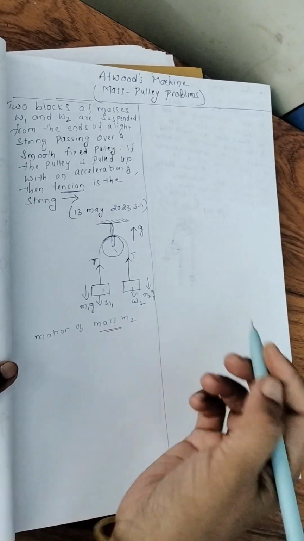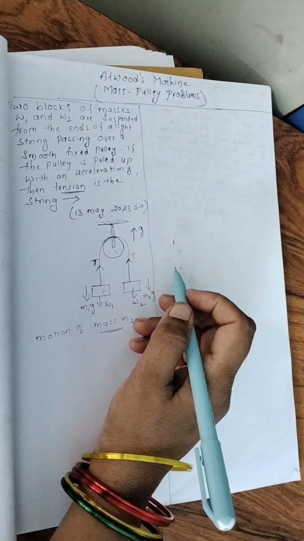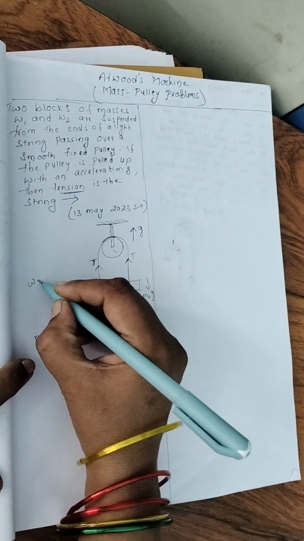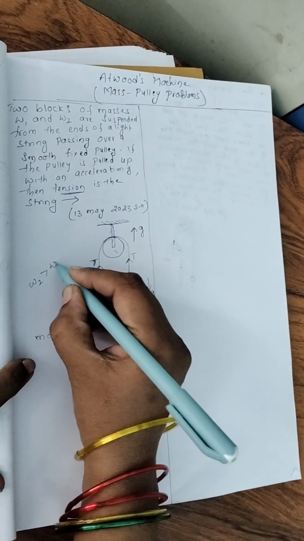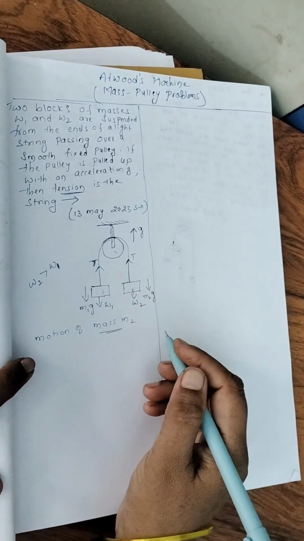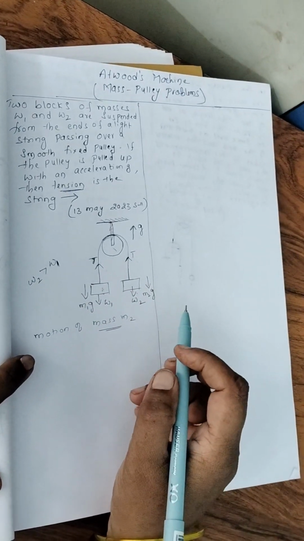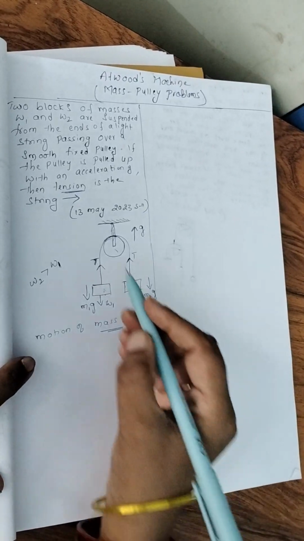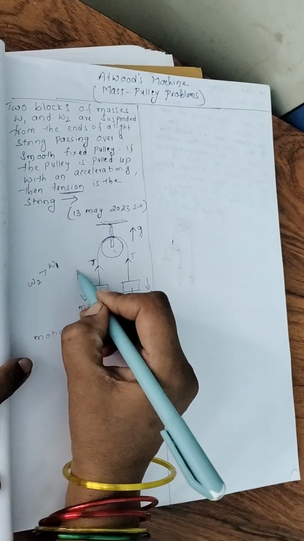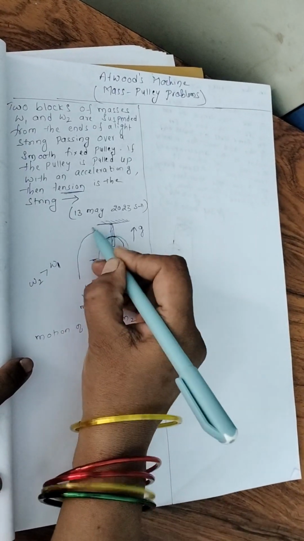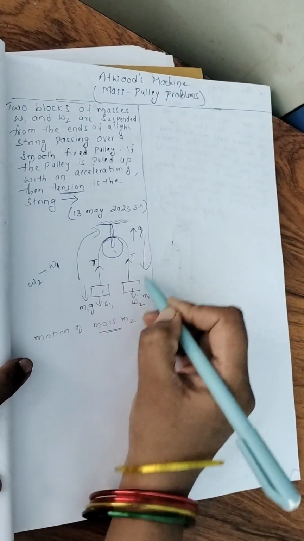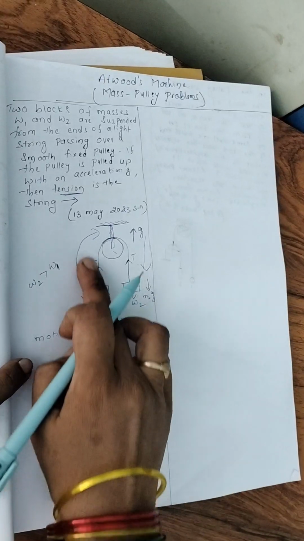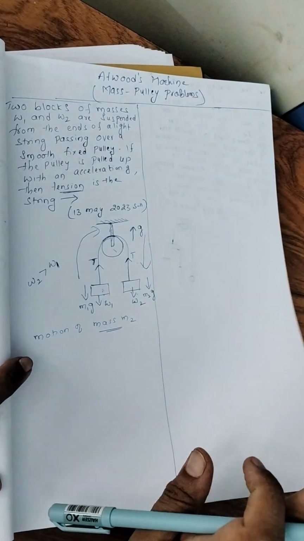Now here let us assume that W2 is greater than W1. So when W2 is greater than W1, what happens? This pulley will come in such a way, and this comes down, W2 greater. It comes down and the other comes up, right?